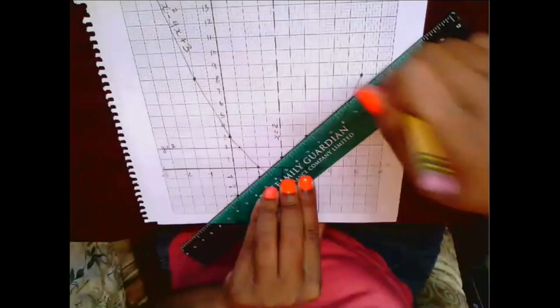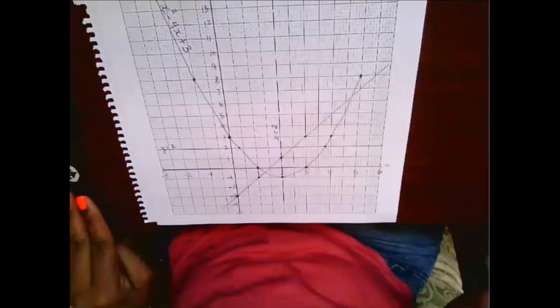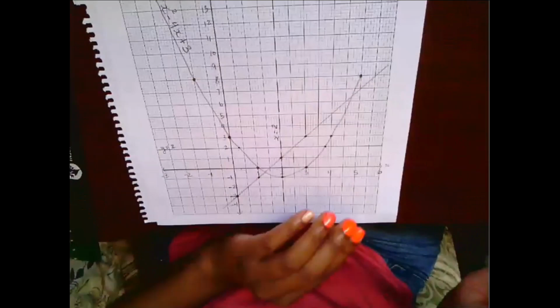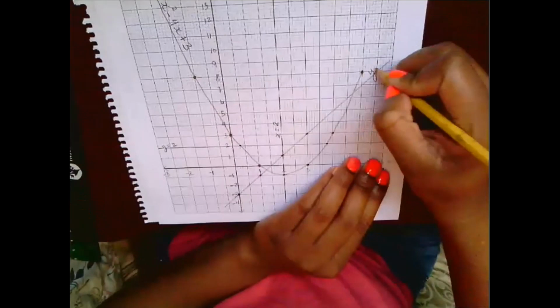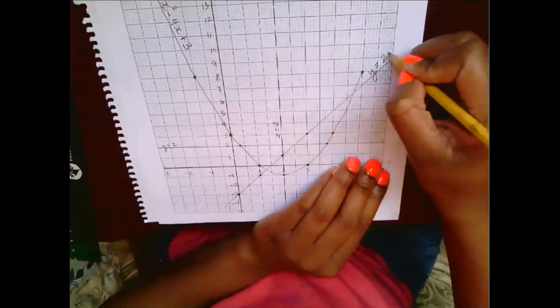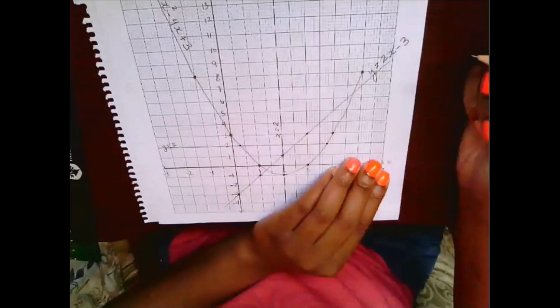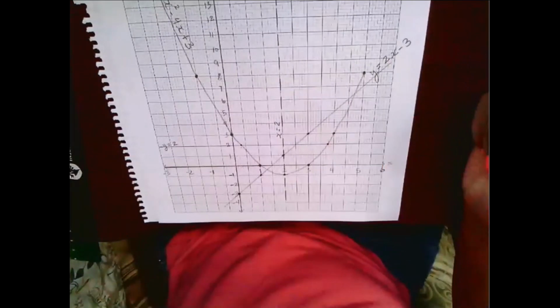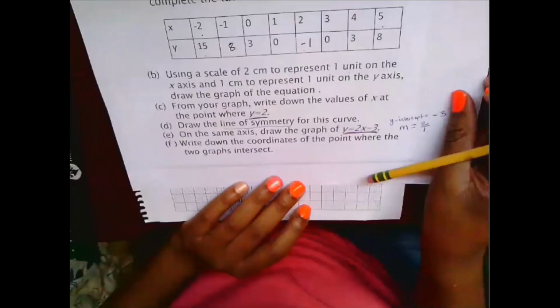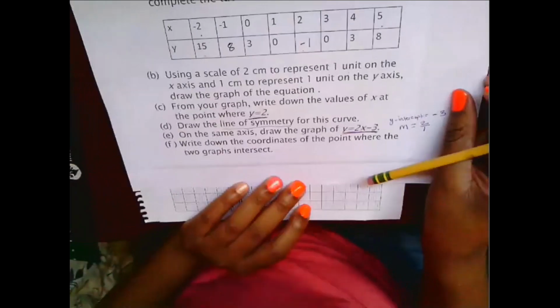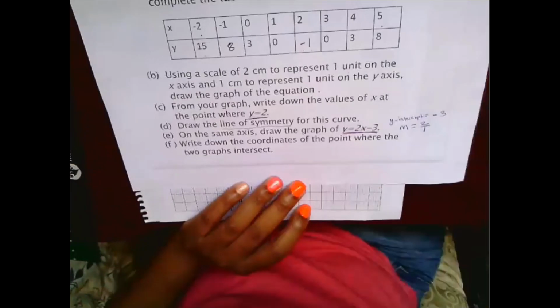All right, and I'm going to label this line y equals 2x minus 3. Good stuff. So that was question E. I hope that was a lot simpler, that everyone was able to follow that, because it was really just a continuation of what we would have done last week with the linear functions.